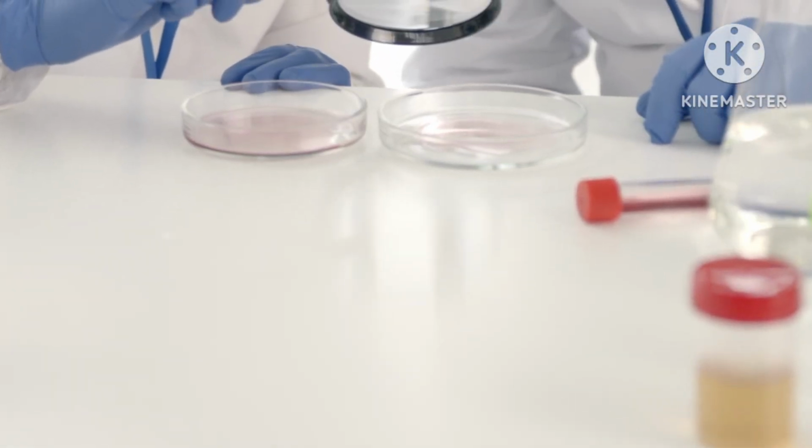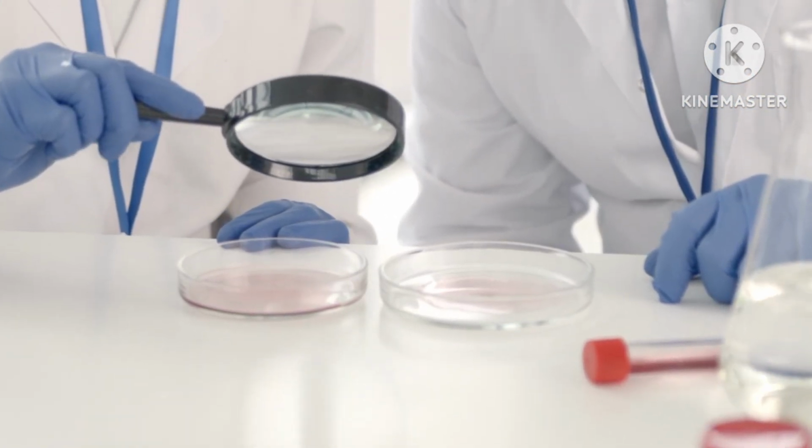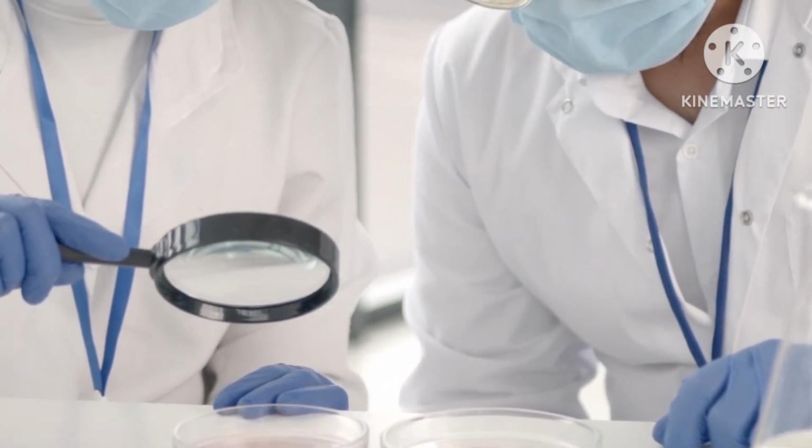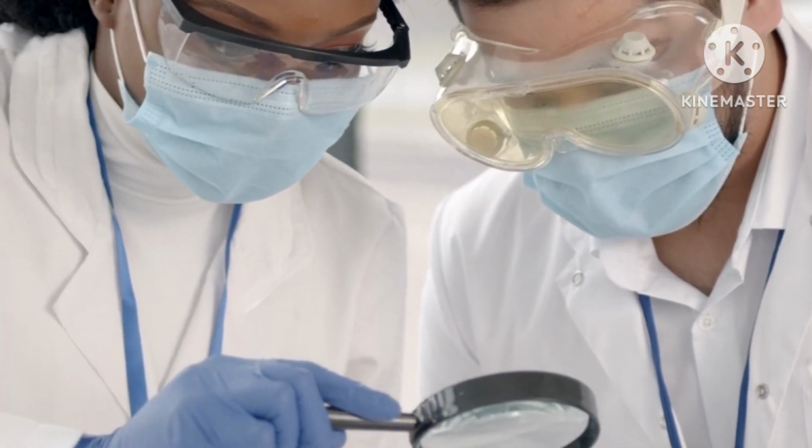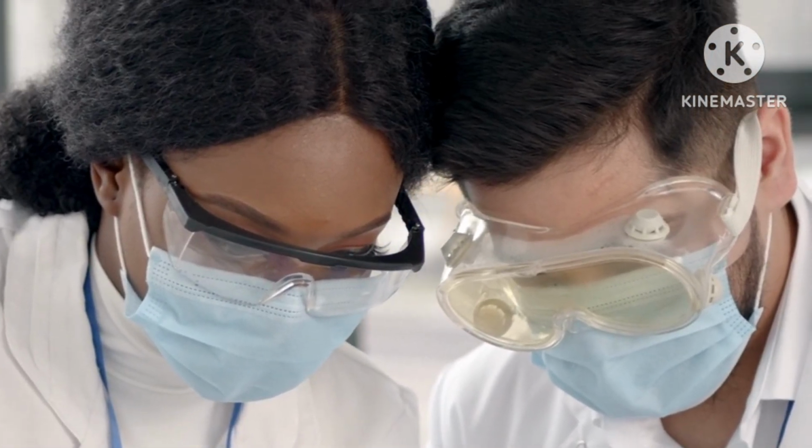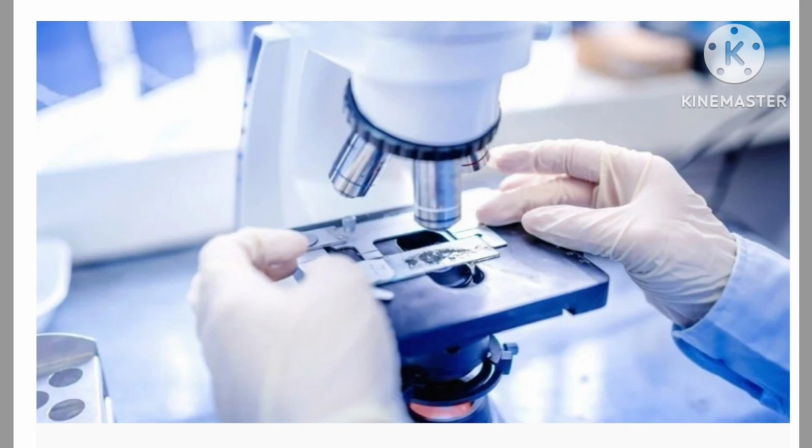Now, let's connect this to medical laboratory technology. As MLT students, you are not learning the microscope just as a theory topic. You are learning one of the most important practical tools used in different sections of the laboratory. Let's see where it is used.